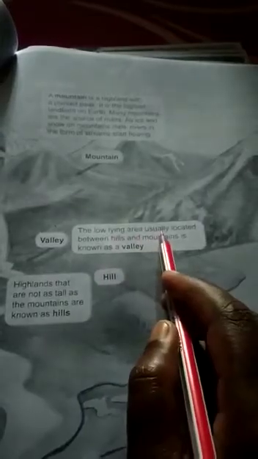Valley. The low-lying area usually located between hills and mountains is known as a valley. Between the mountain and hill, that middle part is called a valley. Highlands that are not as tall as the mountains are known as hills. A hill is like a mountain, but not so tall; it is a little less than a mountain.